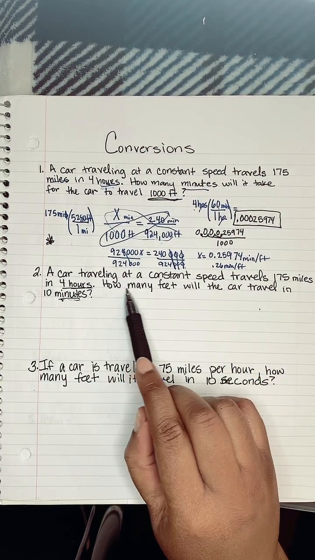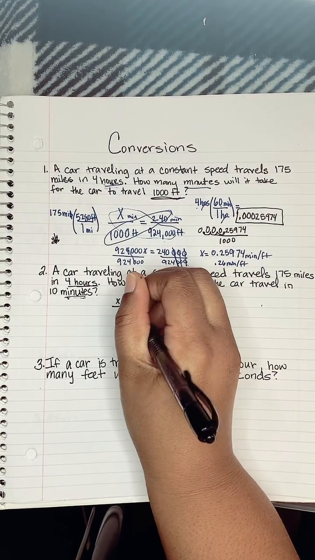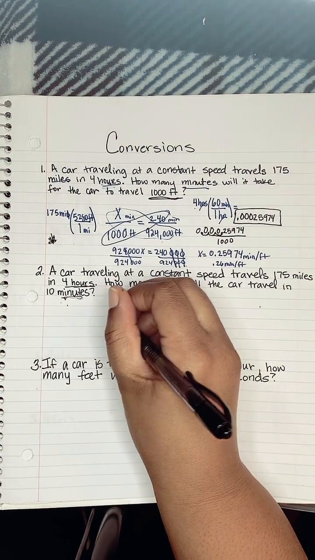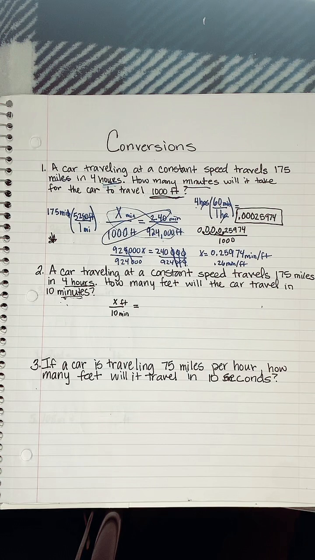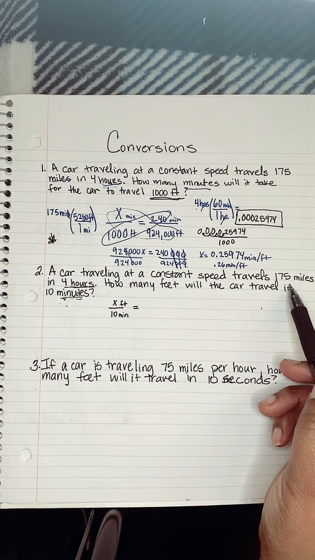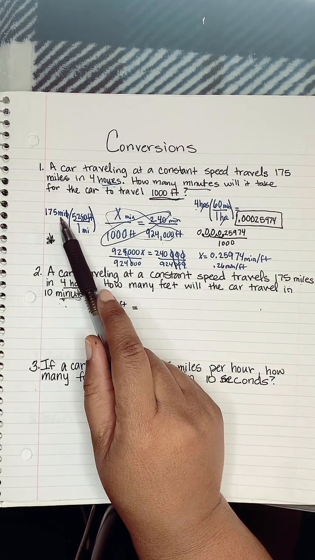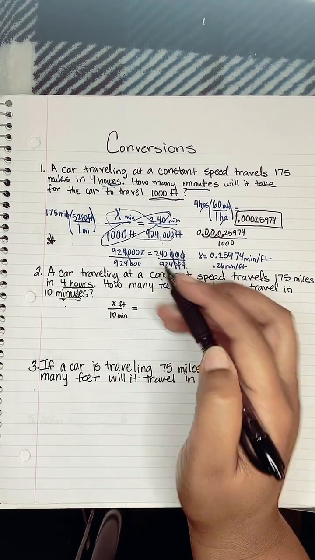So we're going to start with how many feet. When we don't know something, we put an X. I don't know how many feet we'll travel in 10 minutes, so I'm going to put 10 minutes here, okay? Then we have 175 miles. Well, the good thing is we've changed 175 miles up here, so we know how many feet that is.